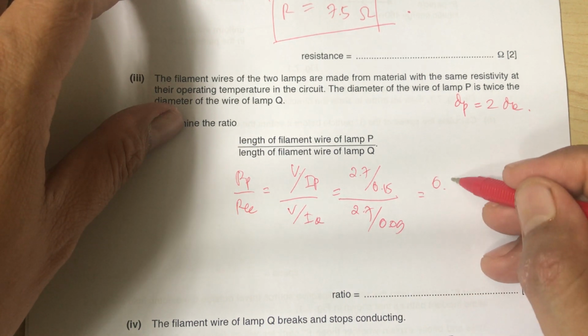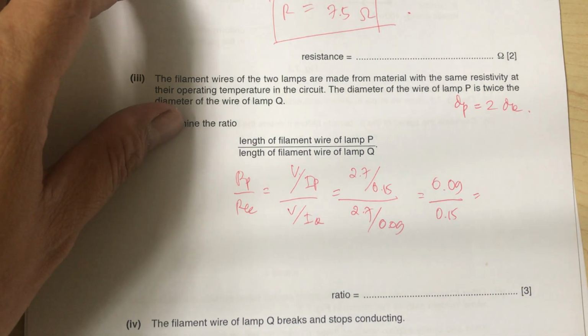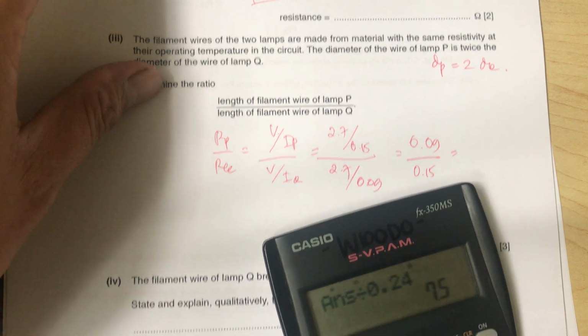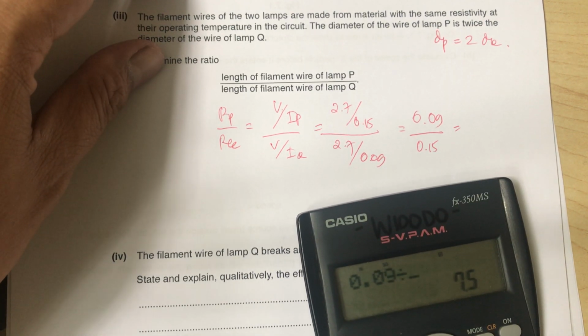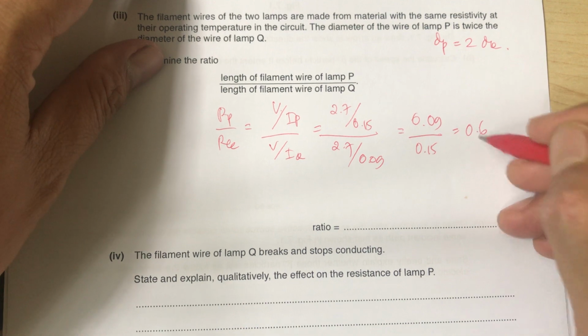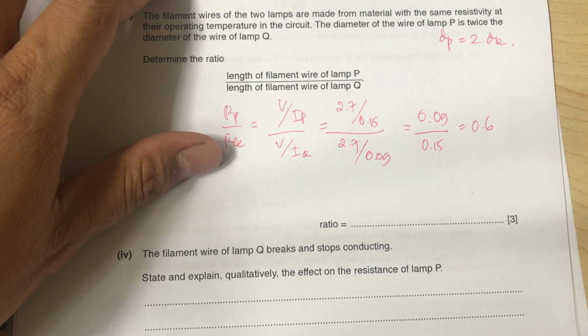The ratio of R, if we calculate 0.09 divided by 0.15, is 0.6. This is the ratio of resistors P and Q.